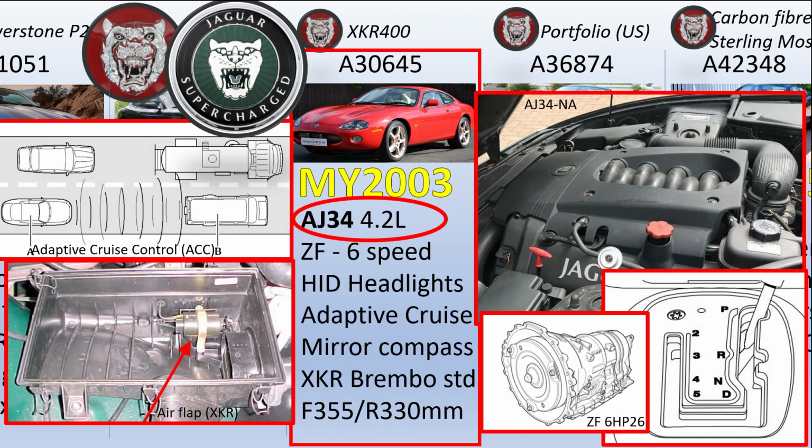Moving on now, model year 2003. This was a big model year change because it saw the introduction of the AJ34 engine, or the 4.2 litre engine, to both the naturally aspirated and the supercharged cars. This was mated to a new ZF 6-speed gearbox. You can see the difference on the J gate because instead of 2, 3 and 4 on the left hand side of the J, you've also got a 5 at the bottom.